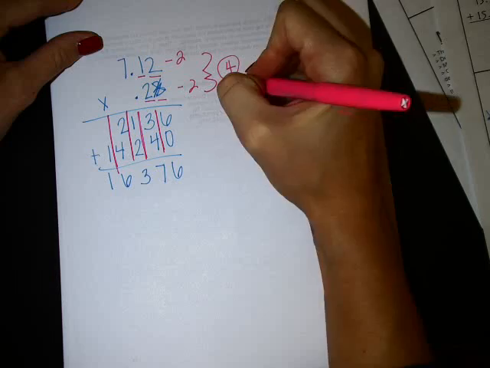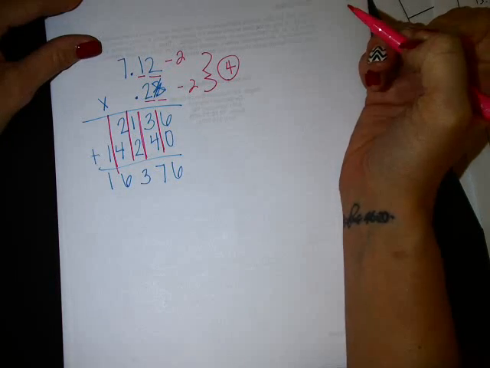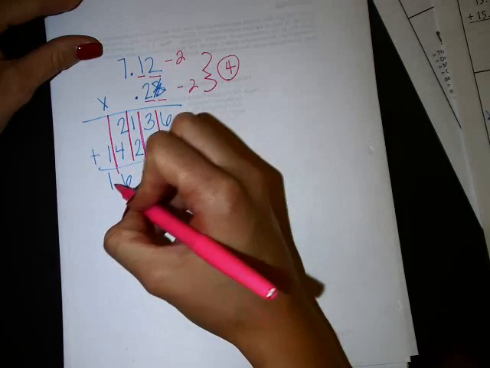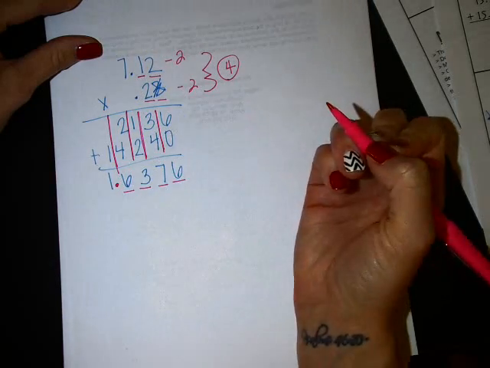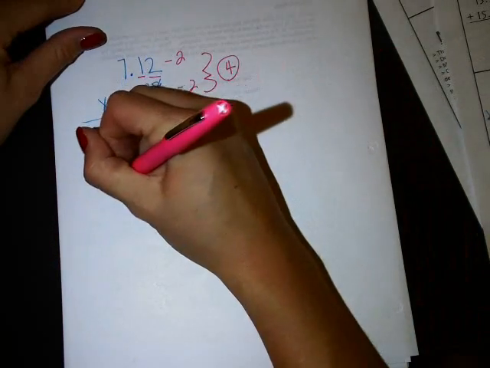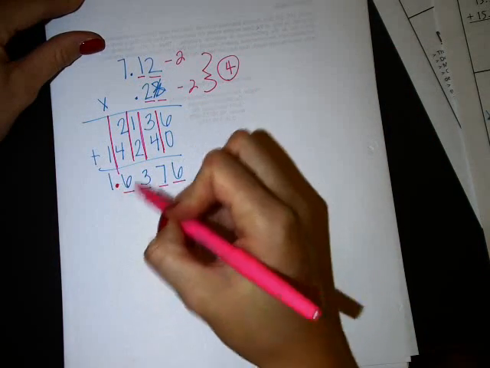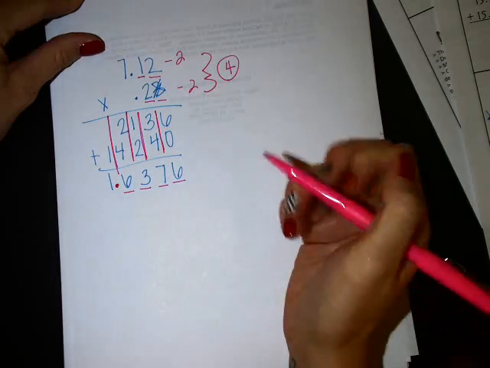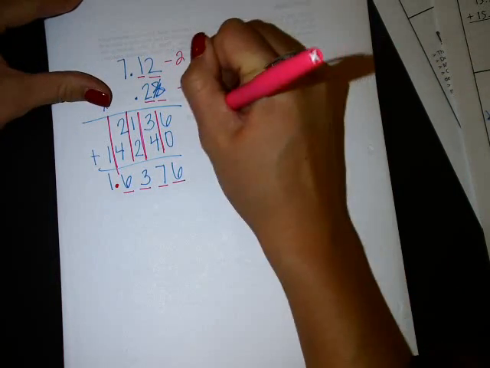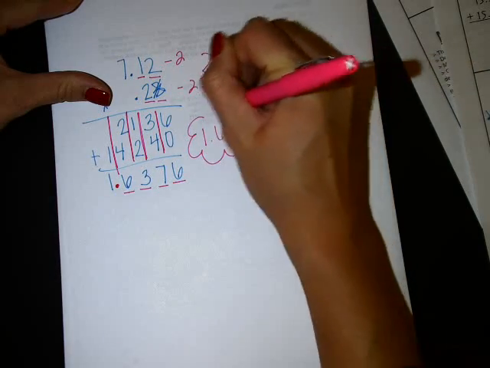So in my answer, I need 4 numbers after the decimal. So I come in here and say 1, 2, 3, 4, and place my decimal right there. The reason we start from the back is because it's the numbers after your decimal. So now that I have my decimal, there's 4 numbers after it. 1.6376 will be the answer for that one.